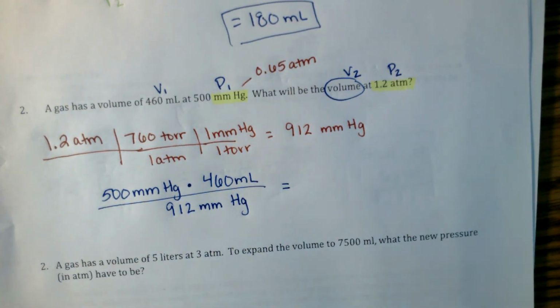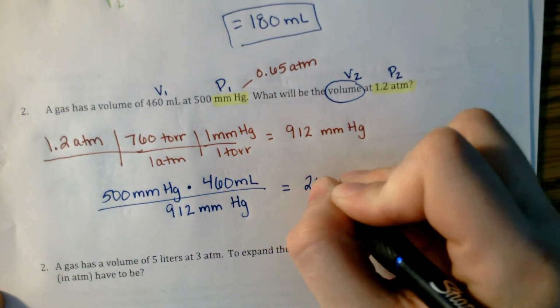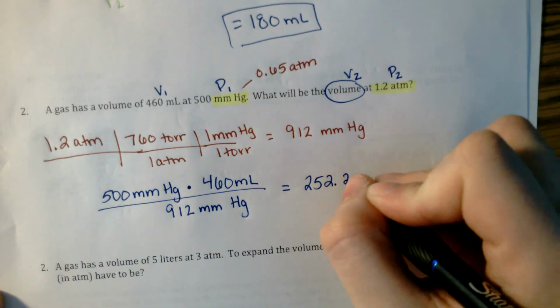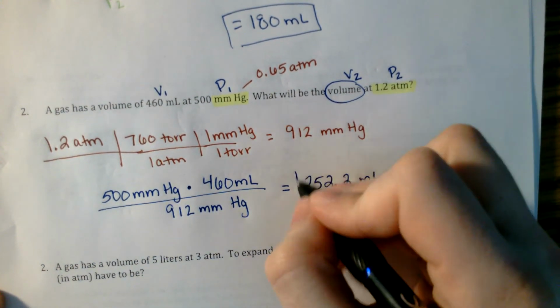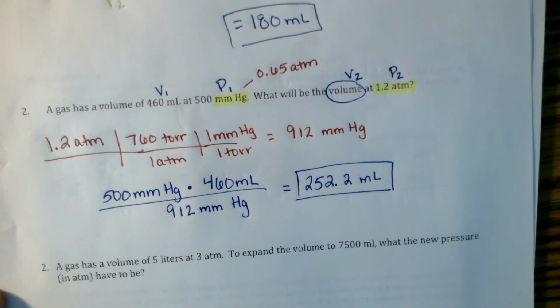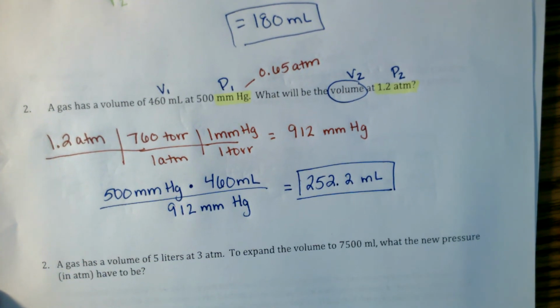And that is going to give me an answer of 252.2 milliliters. Let's do another problem similar to this.